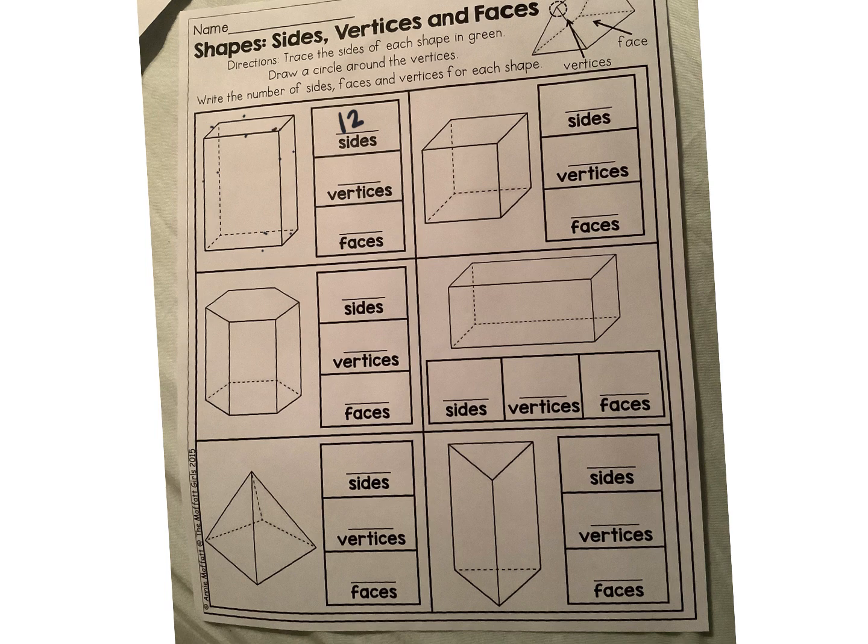Now a vertice is the corner part. So if there's 4 on top and 4 on the bottom, 4 plus 4 is 8. Good. And then faces are the flat parts. So we have 1, 2, 3, 4, 5, and 6. So that was a rectangular prism, and this one is a cube.